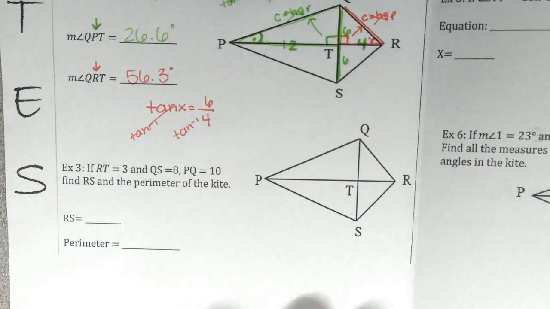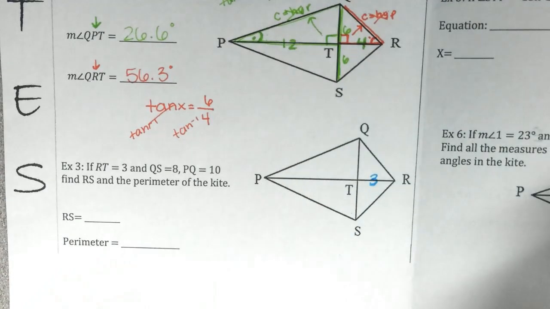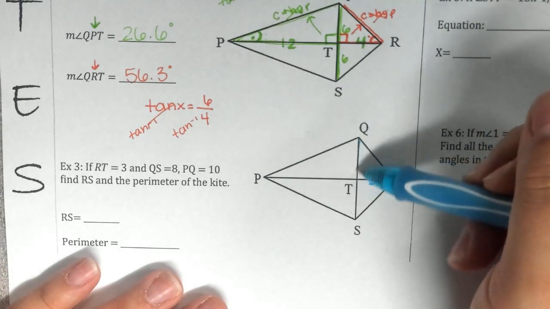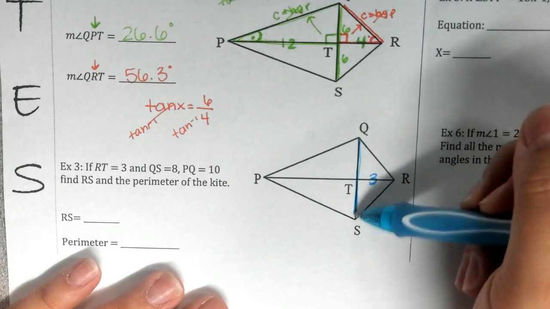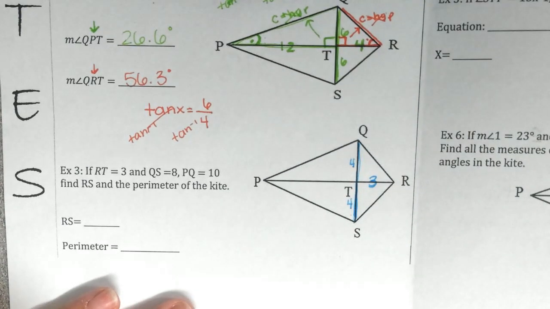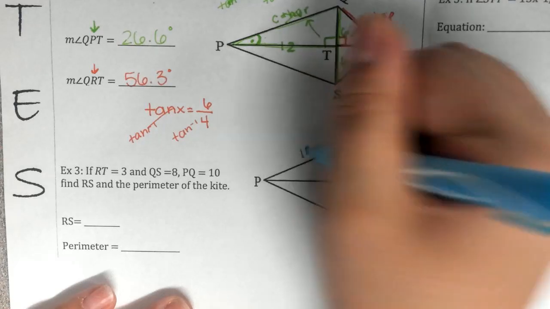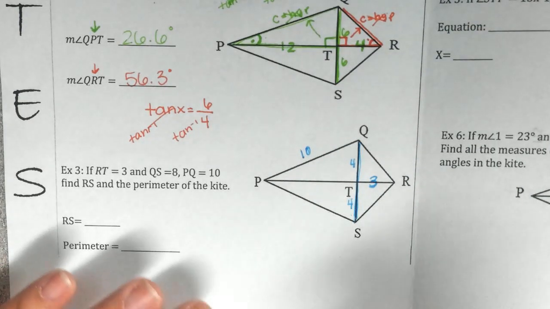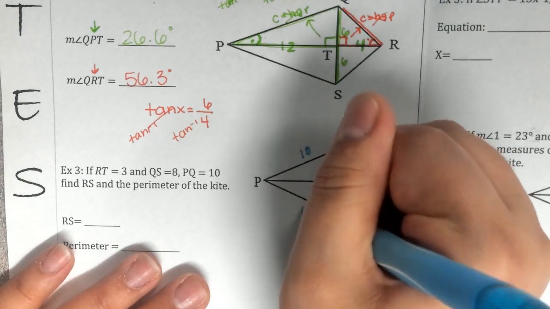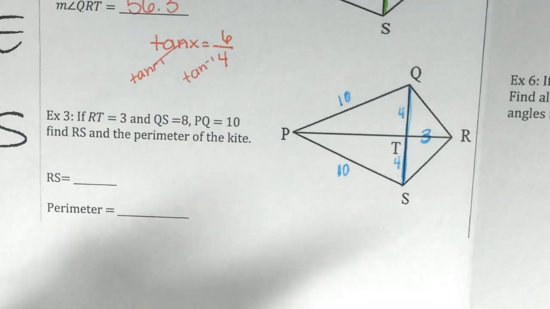All right, this next one tells me RT is 3. QS is 8. If QS is 8, what do I know? They're 4 and 4. And PQ is 10. If PQ is 10, what do I know? Everybody write this down with me. Ryan, you should not be on a computer right now. Y'all should not be on your computers.